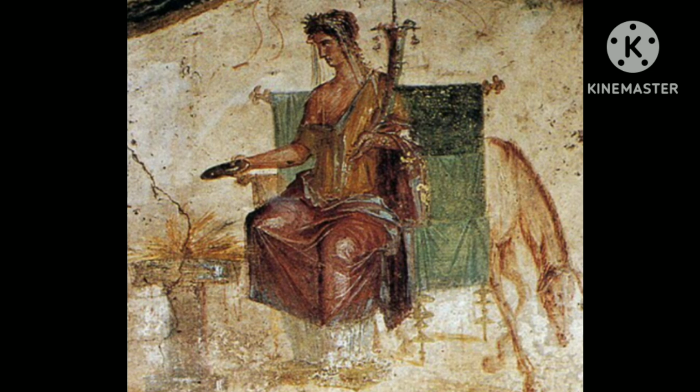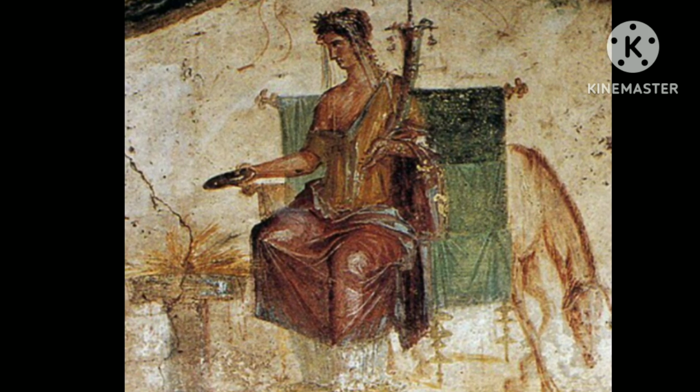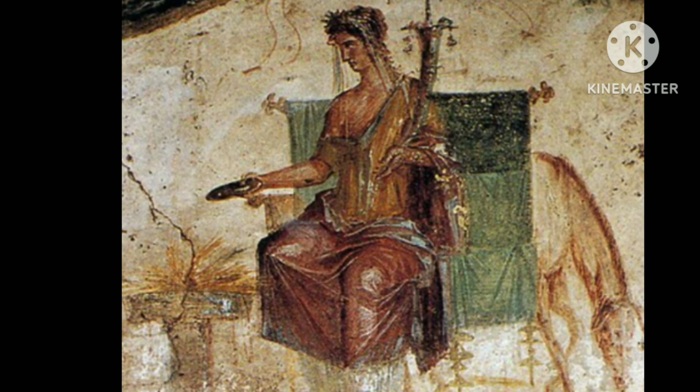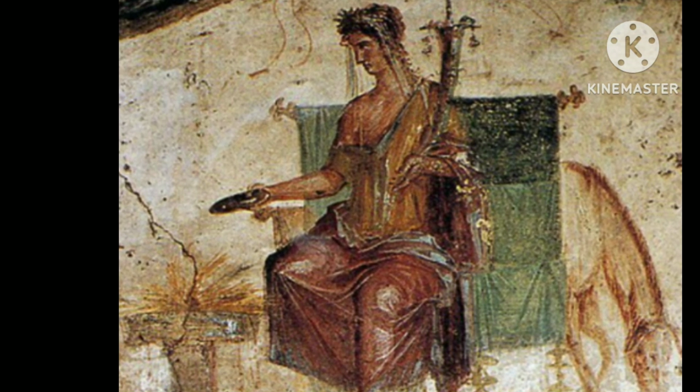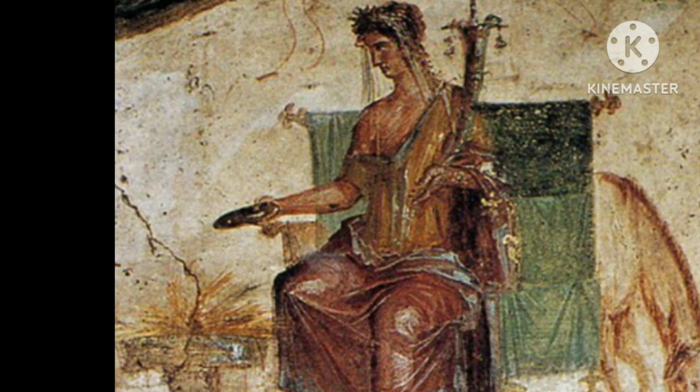So Vesta was the Roman goddess of the hearth, and the Vestal virgins in ancient Rome were the keepers of the sacred flame. Here's a depiction of her in an ancient fresco, and you can see the flame on the left. This is from the Wikipedia page if you want to do more research about Vesta.